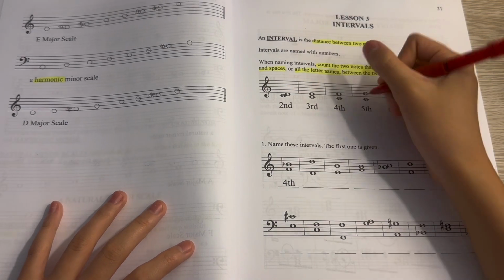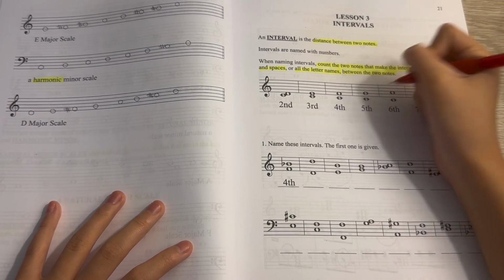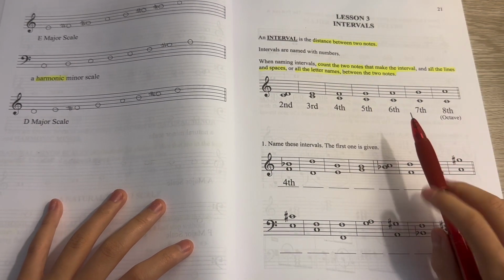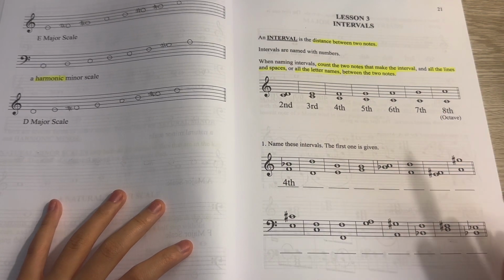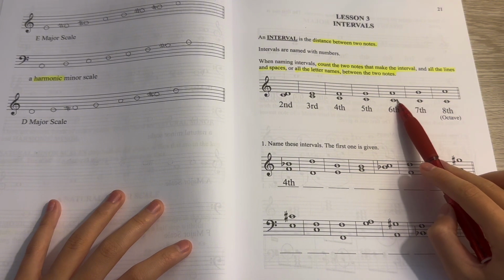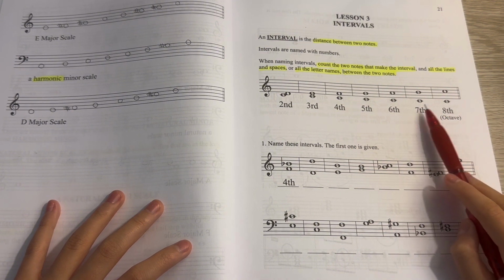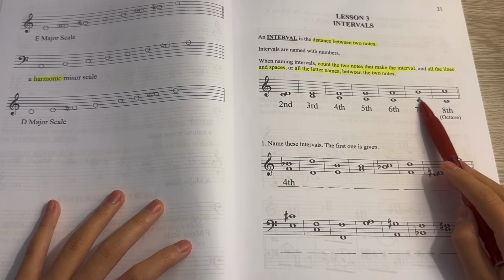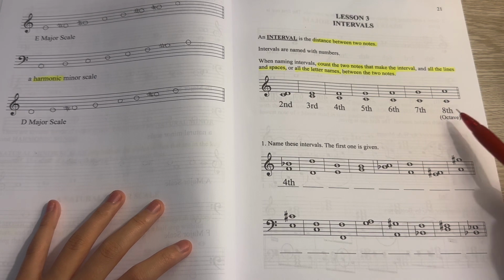Actually, I'm not going to do that, it's going to be a little mushed up and confusing. But this is a sixth interval: 1, 2, 3, 4, 5, 6. This is a seventh interval: 1, 2, 3, 4, 5, 6, 7. This right here is an octave.